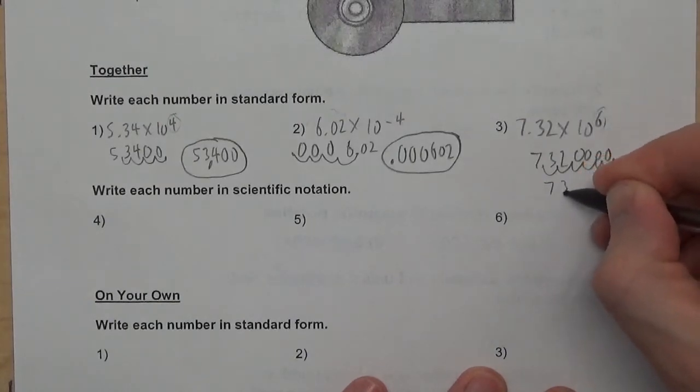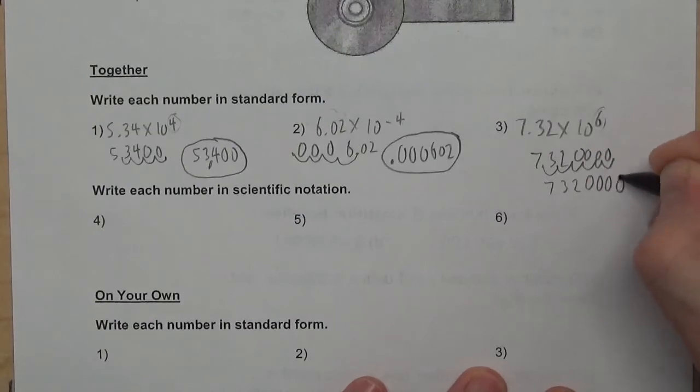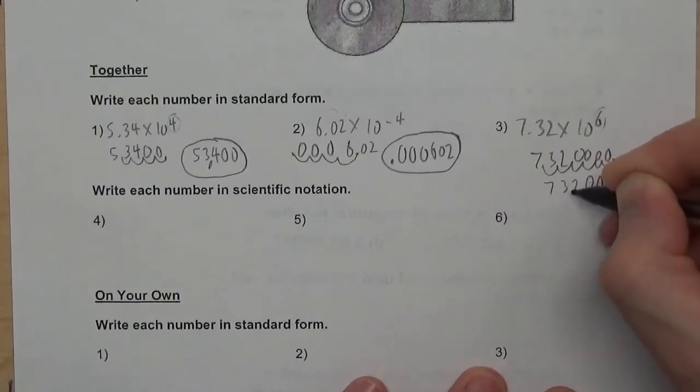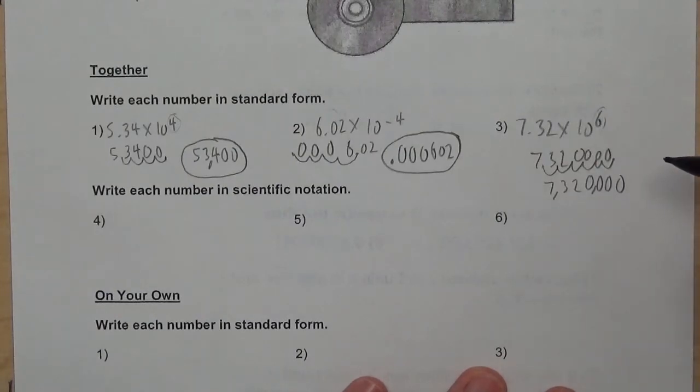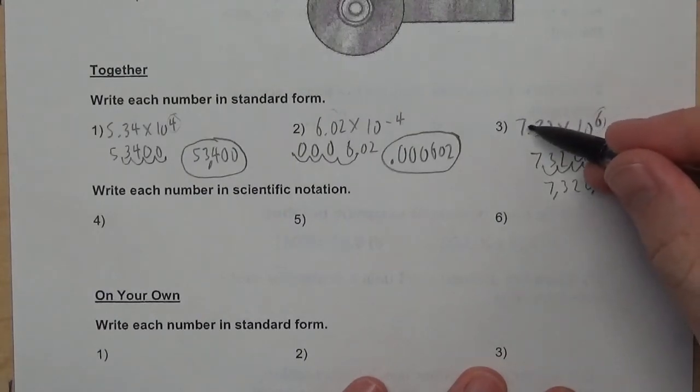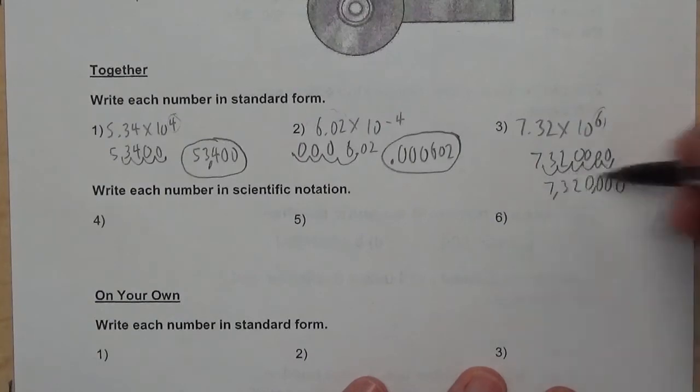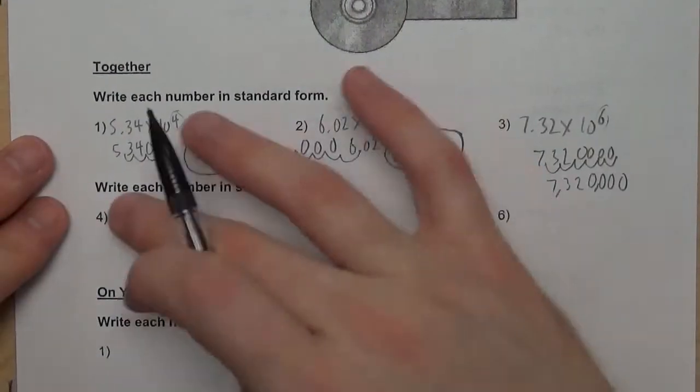I'll do it down here. 732, 1, 2, 3, 4. Comma, comma. That makes sense. 10 to the 6th, 10 times itself 6 times is 1 million. So we're taking basically 7 something times 1 million. So we got 7 million something, 7,320,000. Okay, we'll do these in class here.